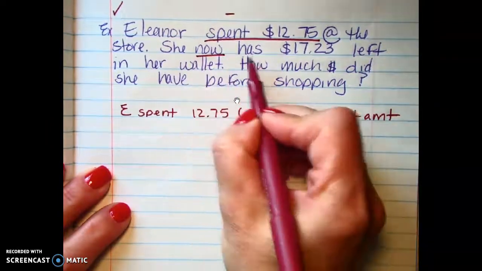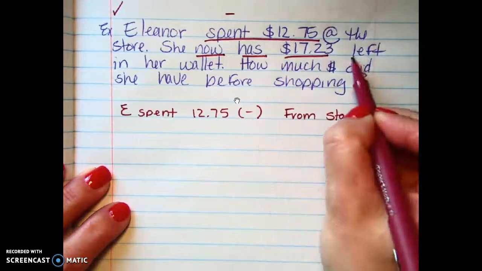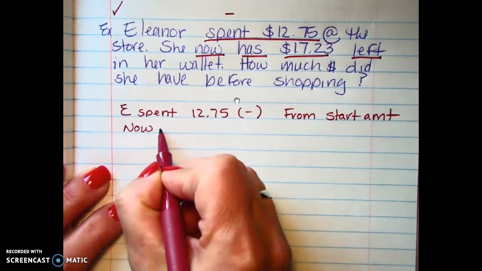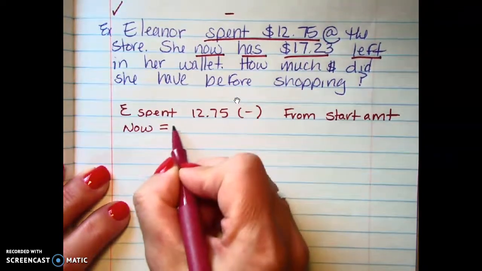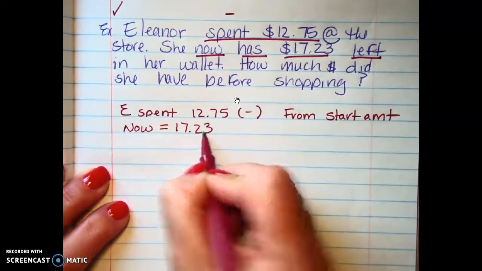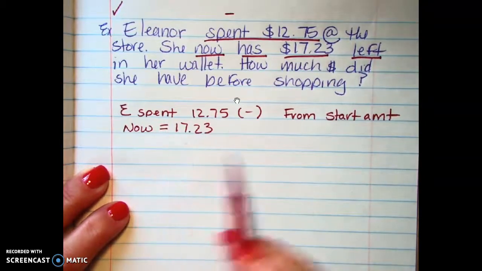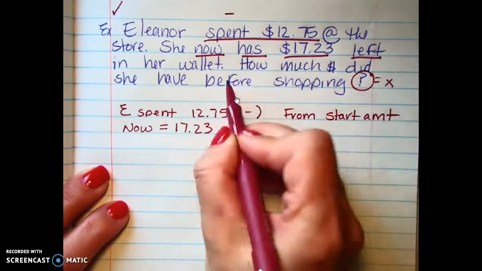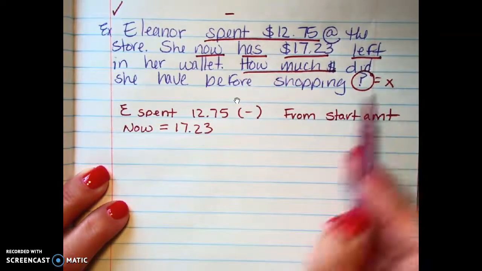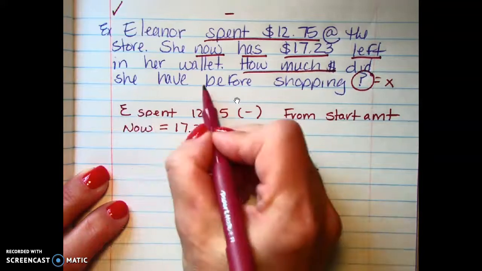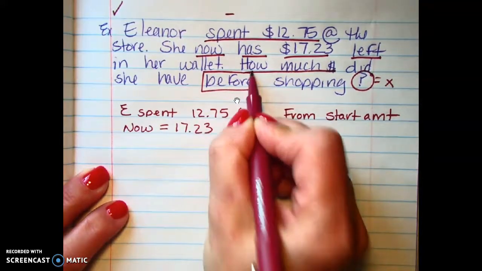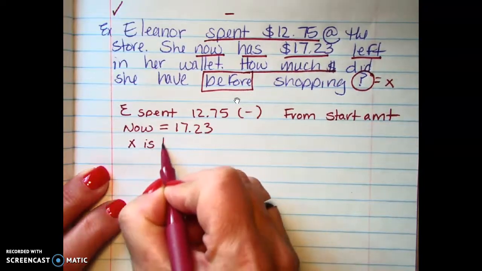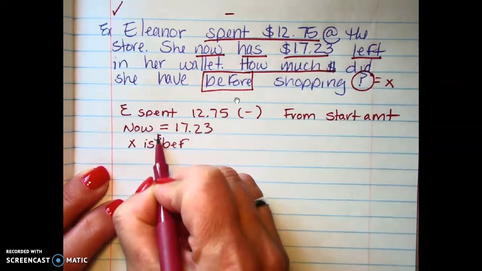She now has, so this is what's left in her wallet. So now it equals, let's see, $17.23. Okay, now guess what? The question, see that question? That means I'm going to have how much money is X, but how much did she have before shopping? So that's my X. X is money before shopping.